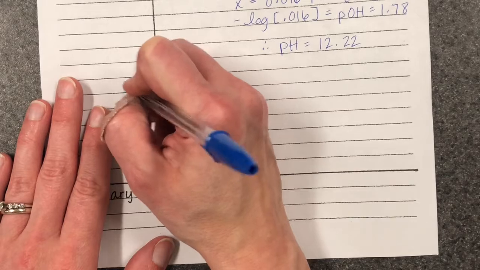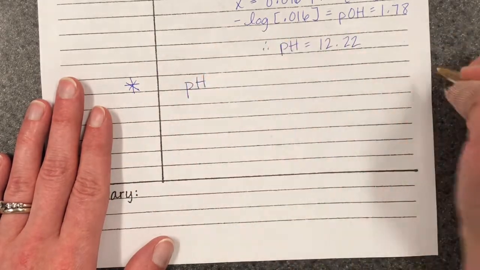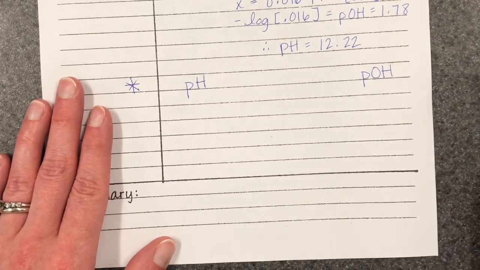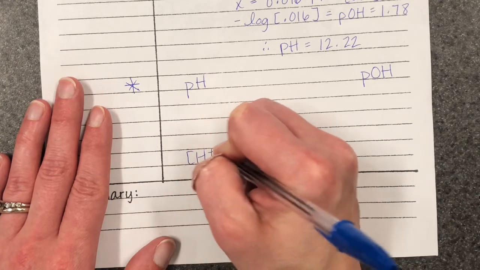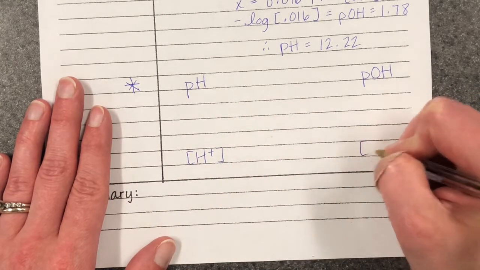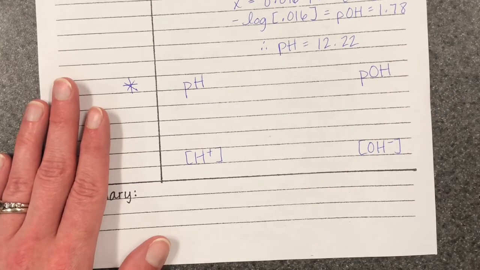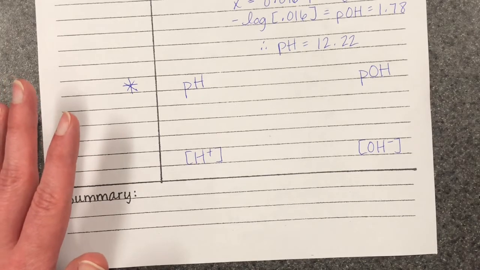This is just like a little reference. pH in this corner, pOH in the other corner. And then down below, I'm going to put H plus, and I'm going to put OH minus in the other corner underneath pOH. Why am I doing that? Just because we can talk about how you go back and forth between things.